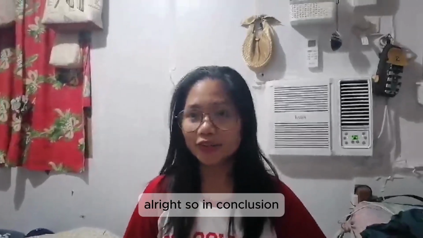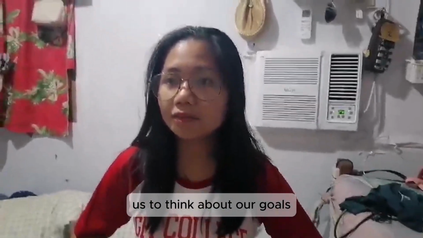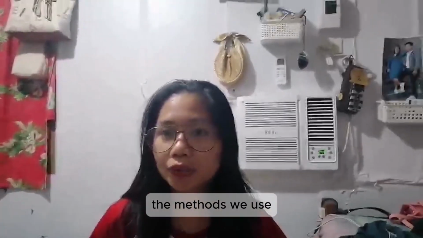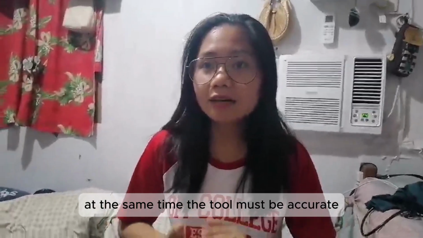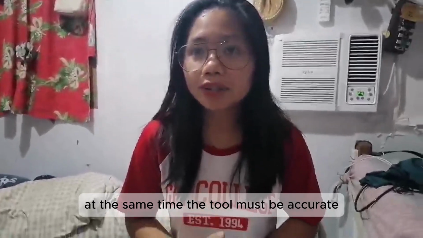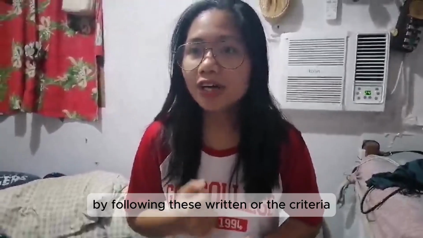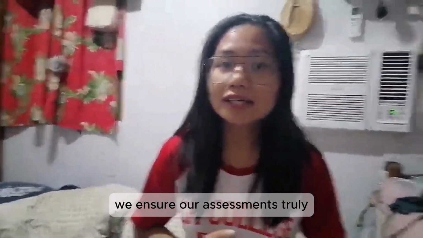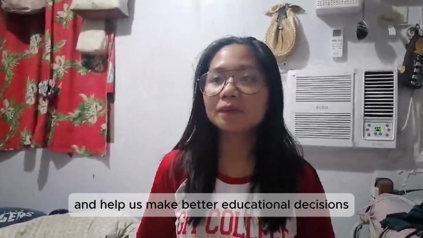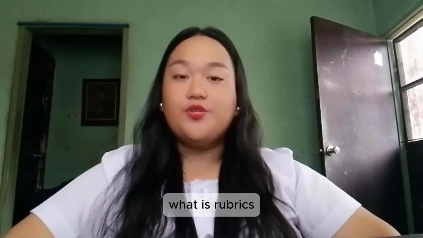Alright, so in conclusion, choosing the right assessment tool requires us to think about our goals, the methods we use, and the timing of assessment. At the same time, the tool must be accurate, cost-effective, useful, consistent, and ongoing. By following these criteria, we ensure our assessments truly support students' learning and help us make better educational decisions.